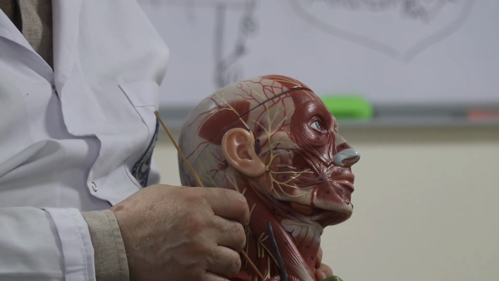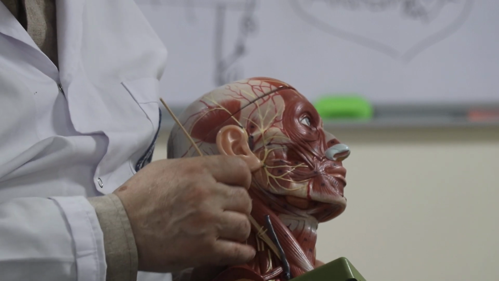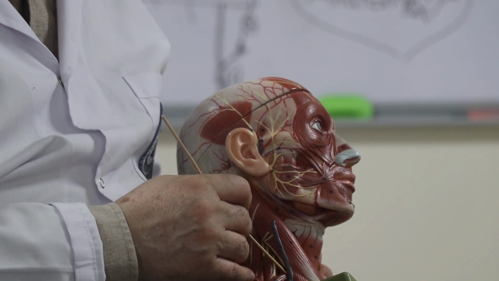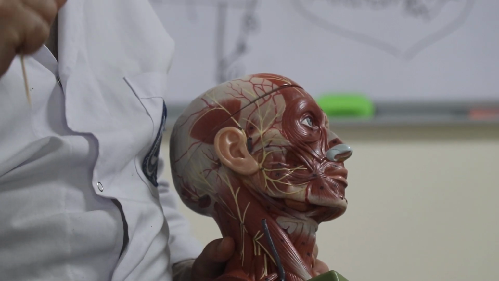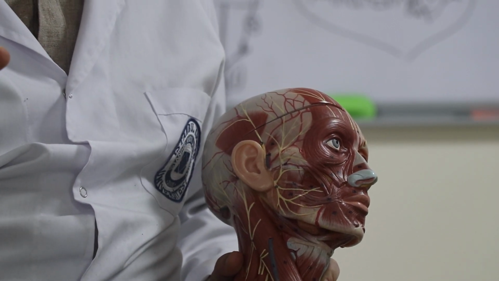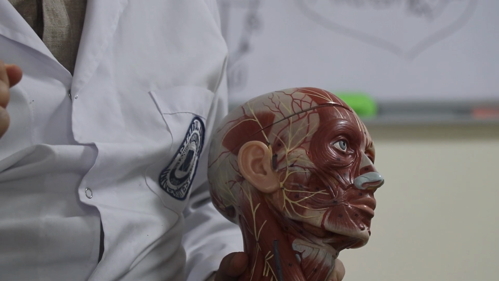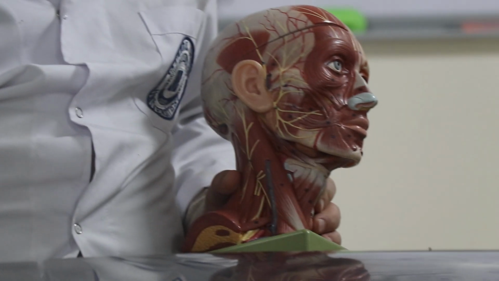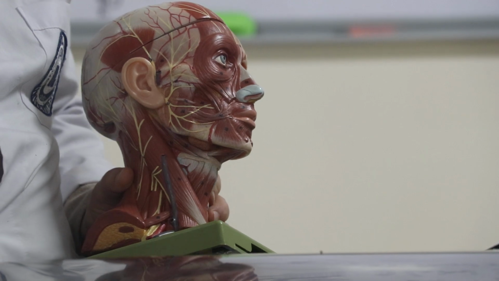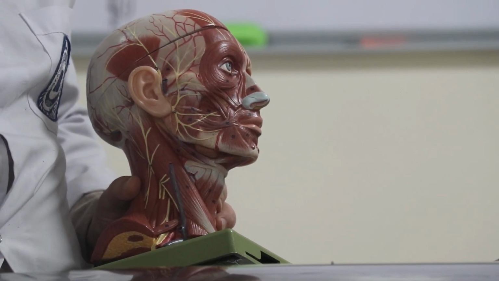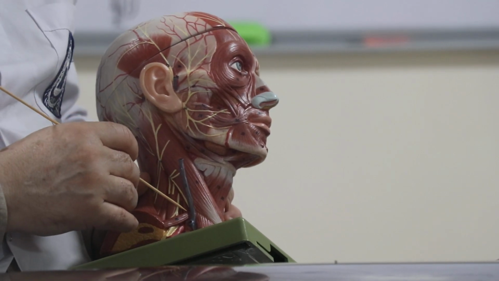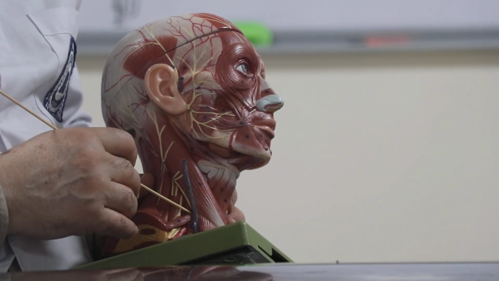Look at your own model and try to find them. Then you have the intermediate tendon, or central tendon, that connects the superior belly and the inferior belly.